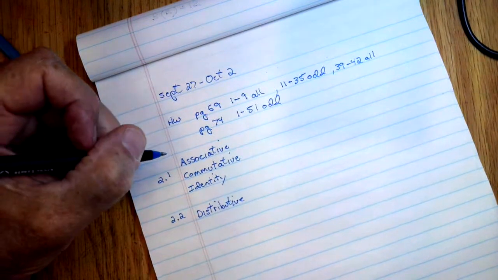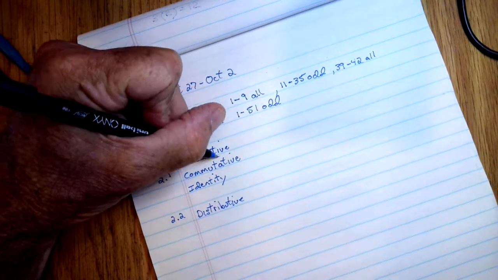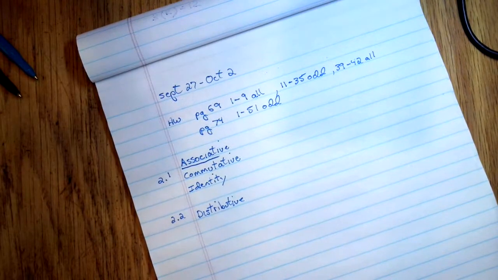The associative property comes from the term, and we use it all the time, to associate. That means to group up. So if you are going to group up with somebody, you are to associate with somebody. So for example, our class is a group. Our school is a group.